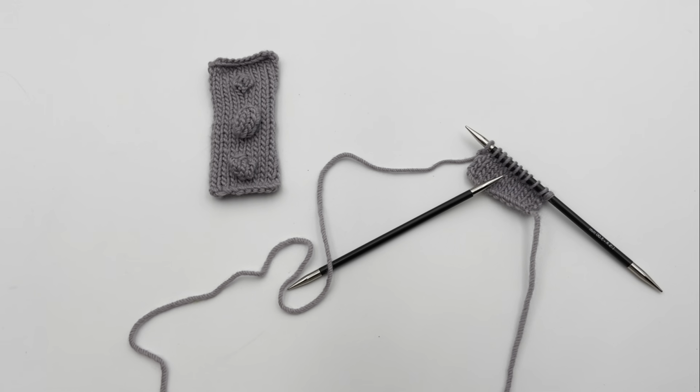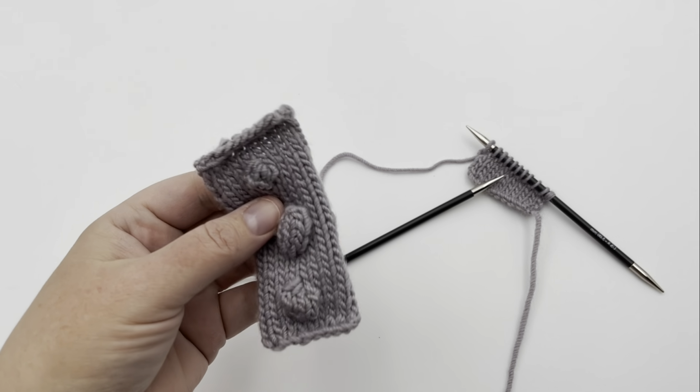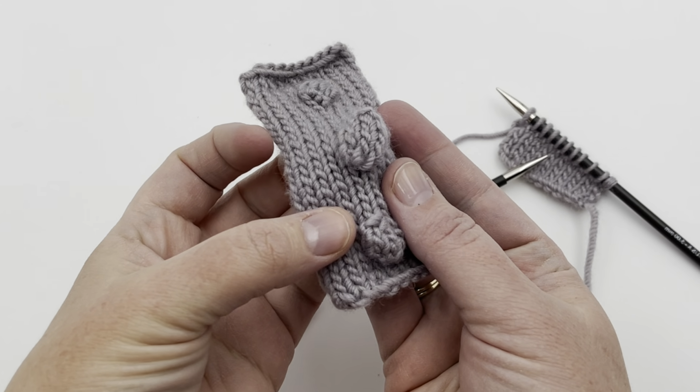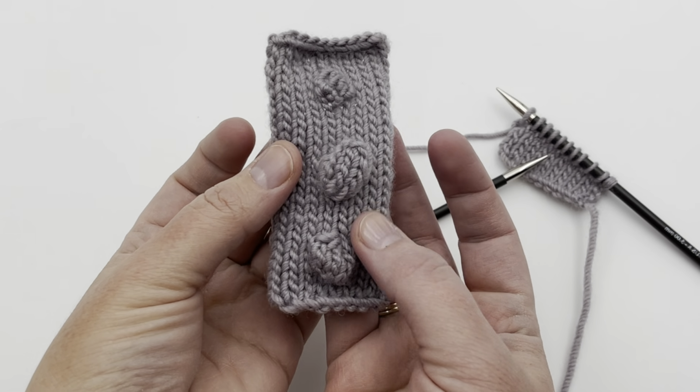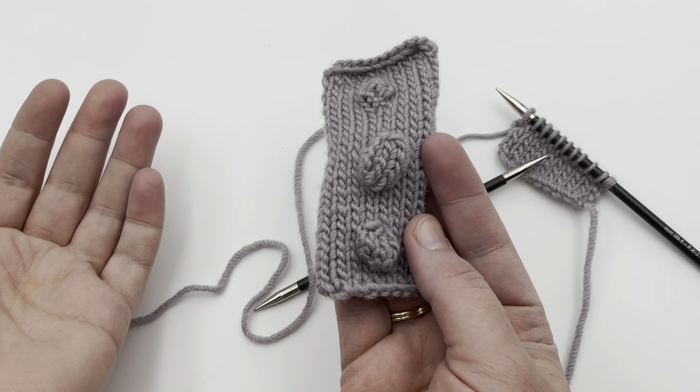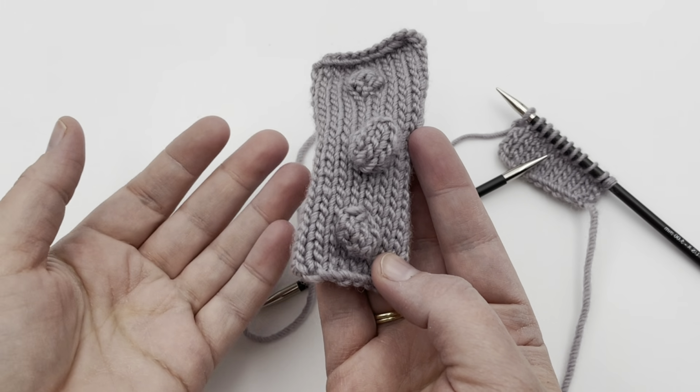All right, so in general, a stockinette background or field allows the bobbles to stand out for a textured fabric. A bobble can be a variety of widths and length and can vary from pattern to pattern, not only in size, but in how you make it or the execution.